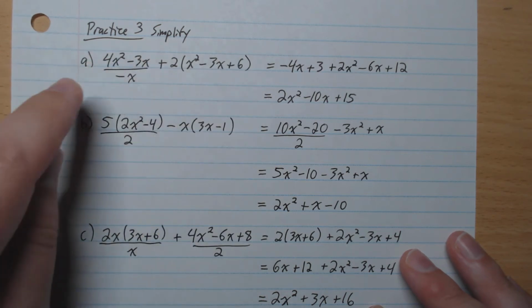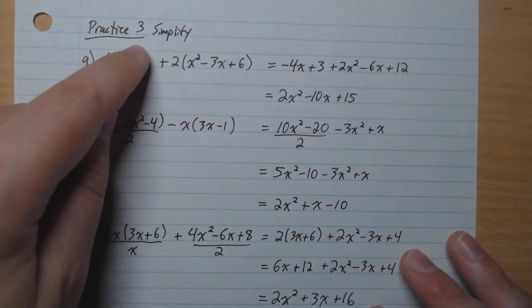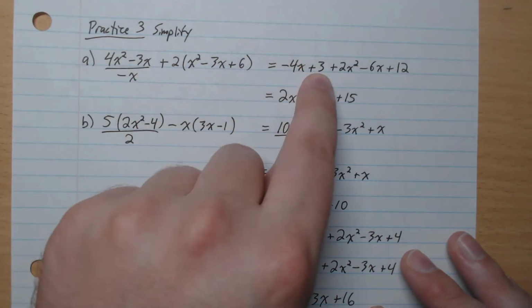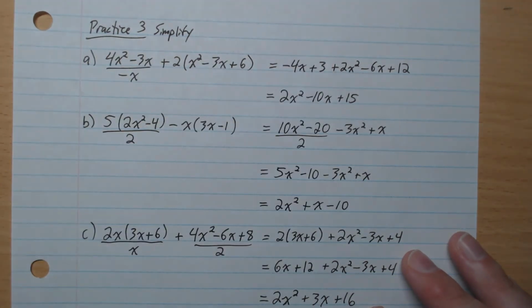So we'll start with the division here. 4x squared over negative x is negative 4x. Minus 3 over negative 1 is positive 3. The x's cancel out. So this is from our first term here, like that.